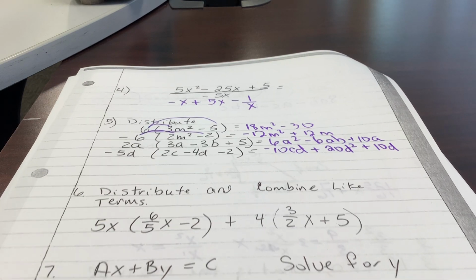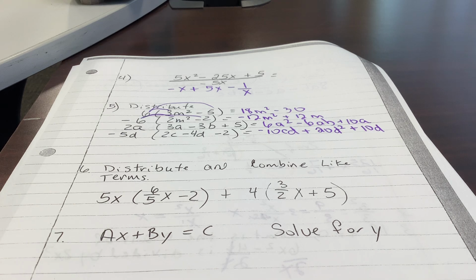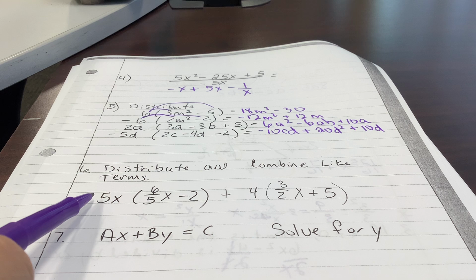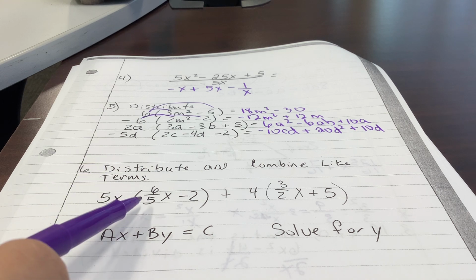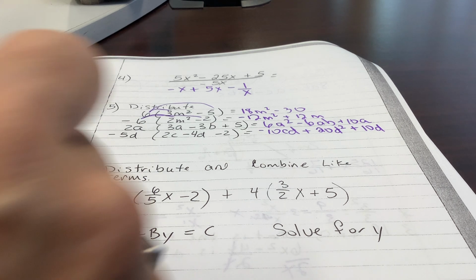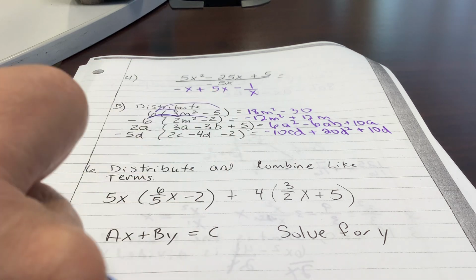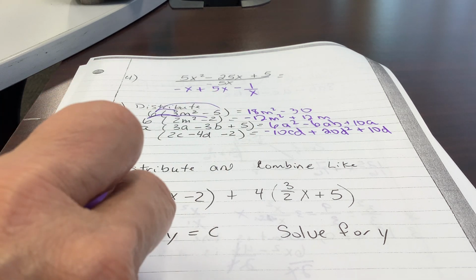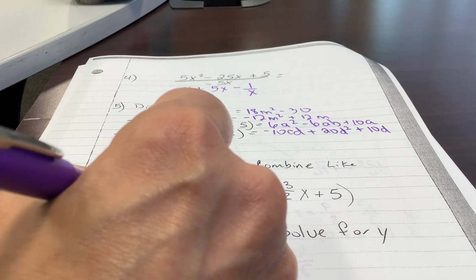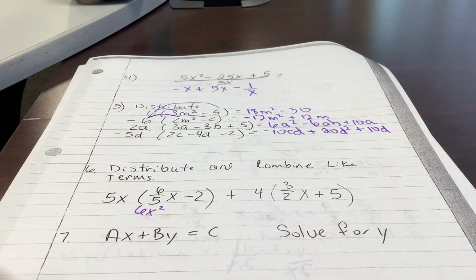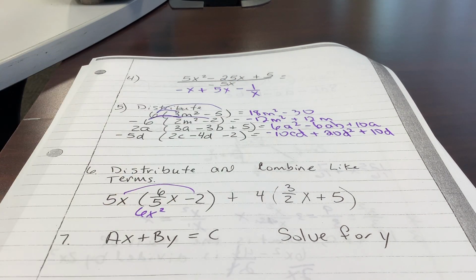Number 6, we're going to distribute and combine like terms. So 5x, so 5 divided by 5, the 5 ends up canceling for the first term. And I have 6x times x, which will give me 6x squared. And I still have to distribute to that one.